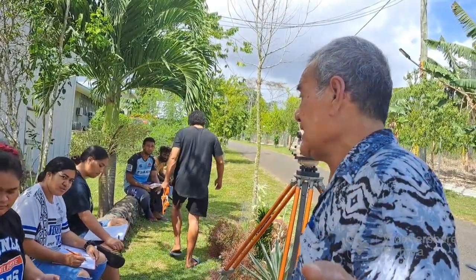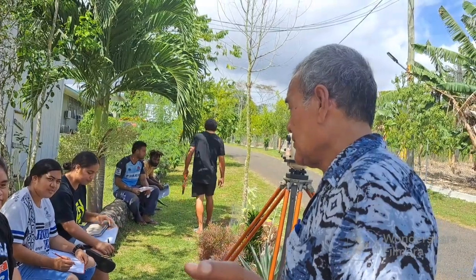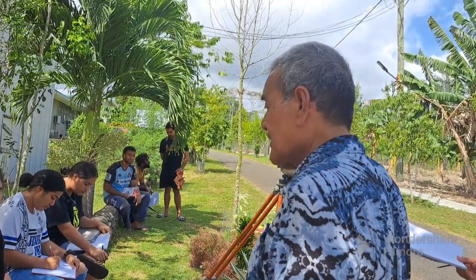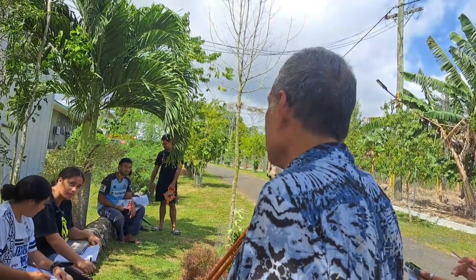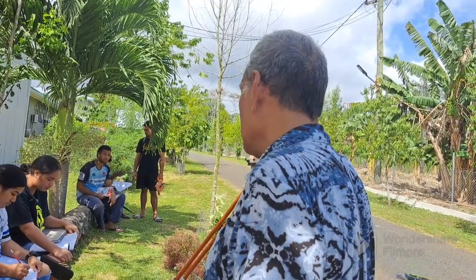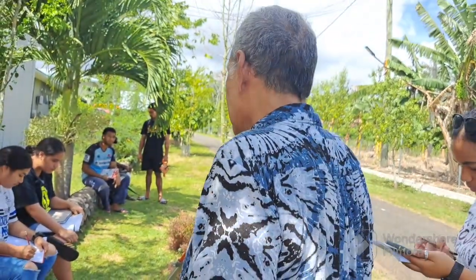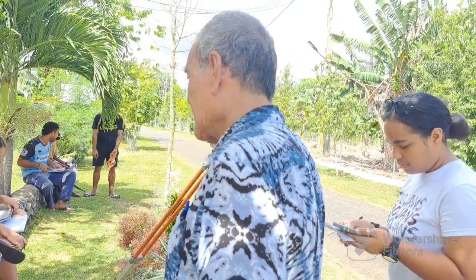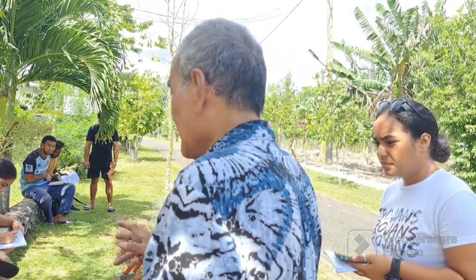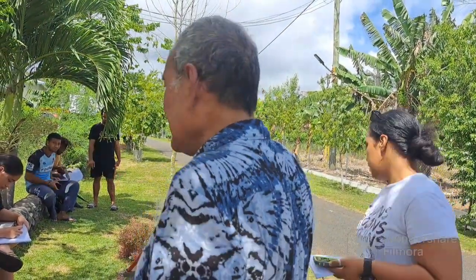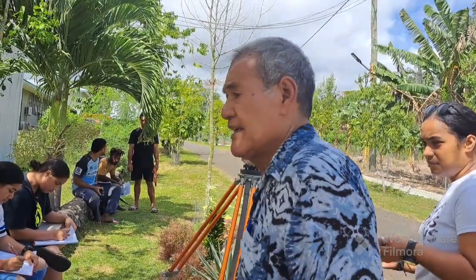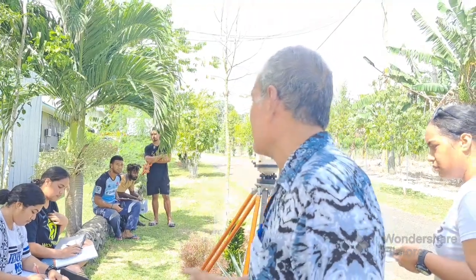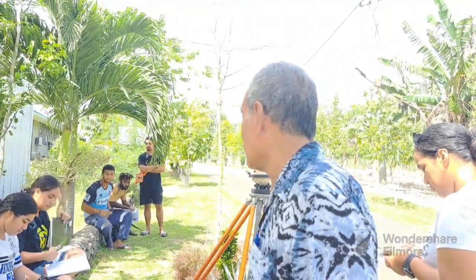The reading on B is 2.222, and the horizontal distance is 26.514. Those are the main things, those three readings: the vertical reading on A, the vertical reading on B, and the horizontal distance between the two. Then you go and figure out what to do.